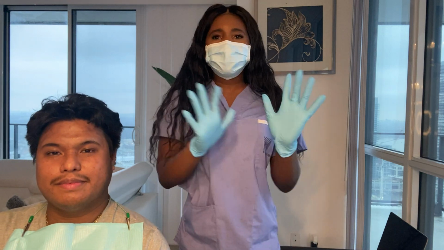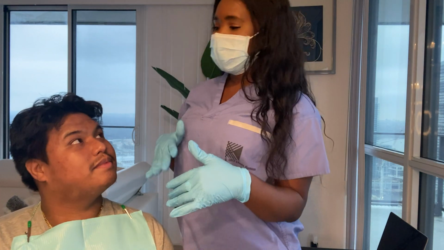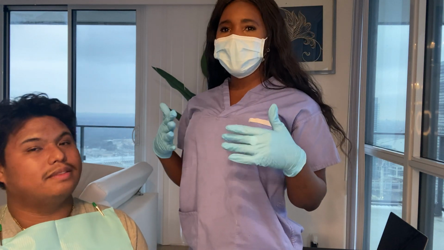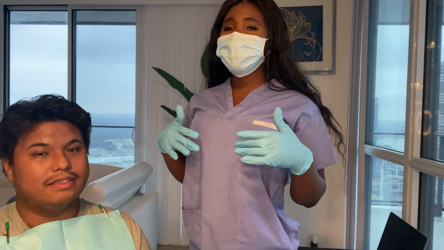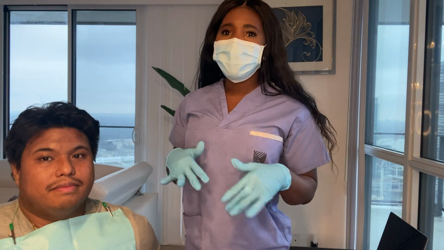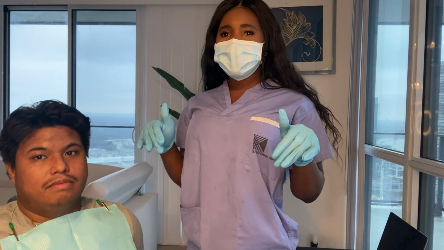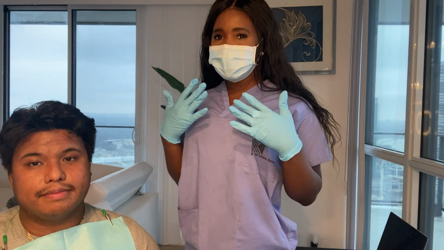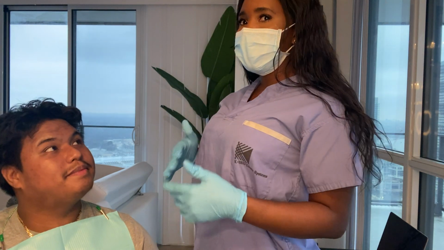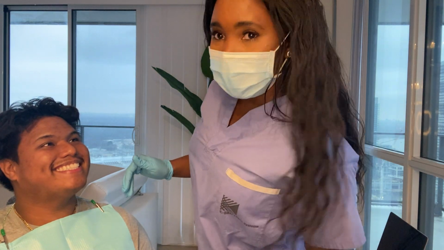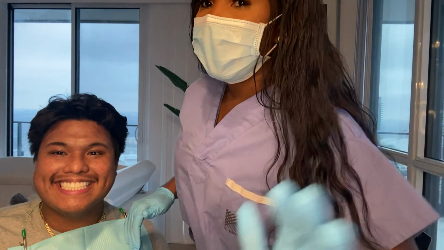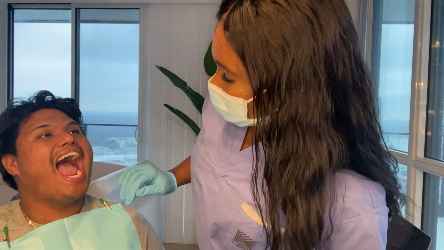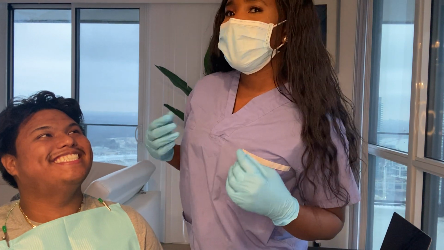So once you put your gloves on, you want to assess your client's teeth. So you want to assess if they have any veneer, any implants, or any sort of gum disease that we cannot work with. So remember, we're cosmetic teeth whitening technicians. We're not dentists. So we work with clients who have healthy teeth and they want the prettiest smile. So my client has pretty healthy teeth here.